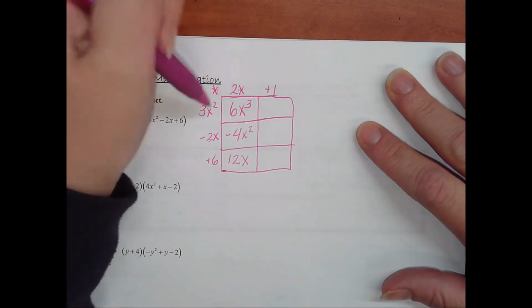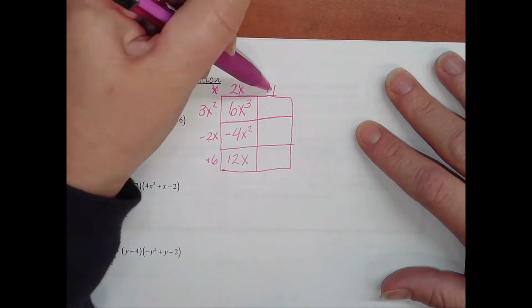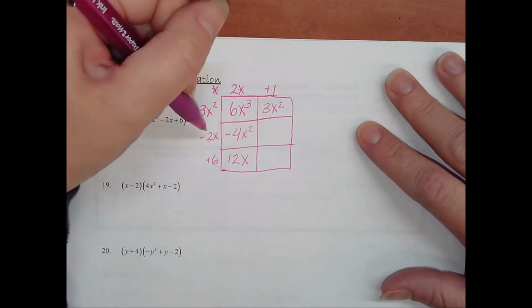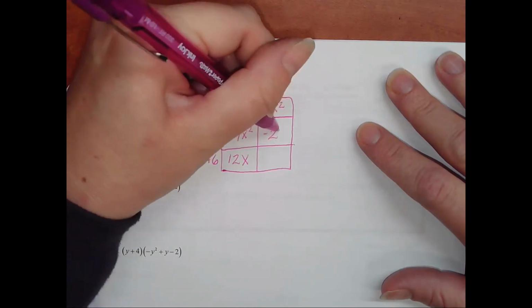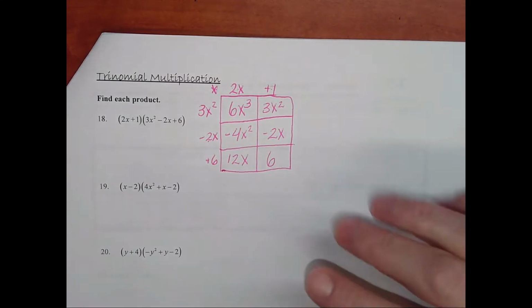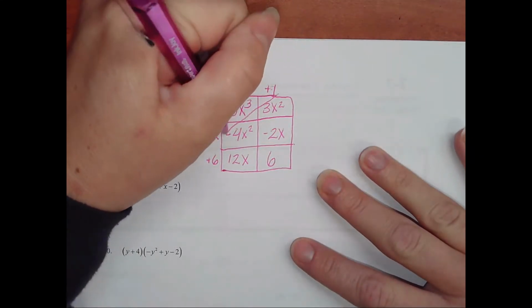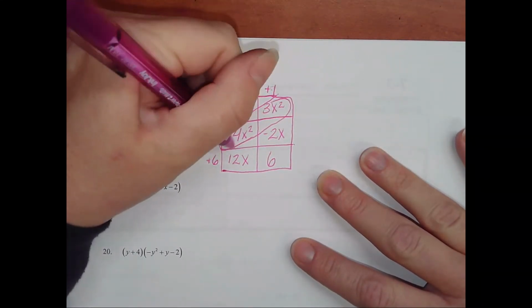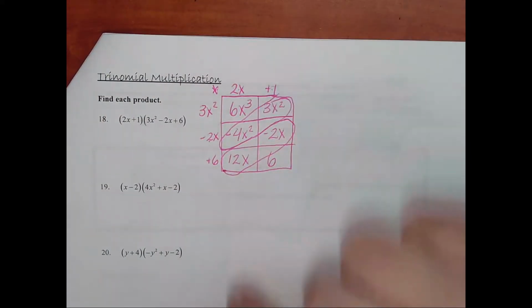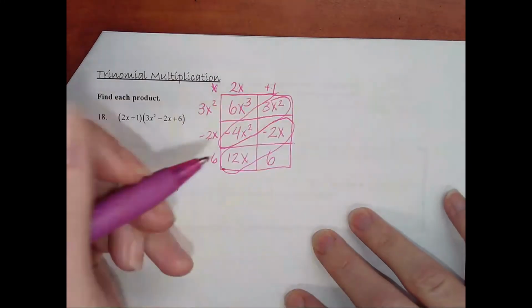I'm going to move over to this column here. 1 times 3x squared is 3x squared. 1 times negative 2x is negative 2x. And then 1 times 6 is 6. Now the same is true: in the diagonals, those things can be combined. Isn't that kind of cool? So the 6x cubed is by itself.